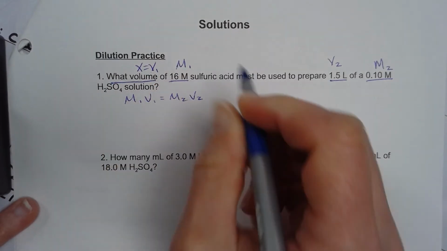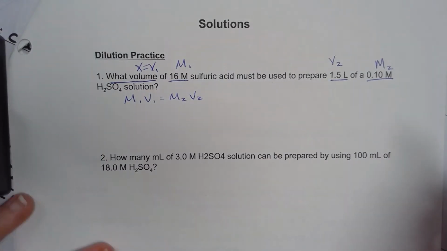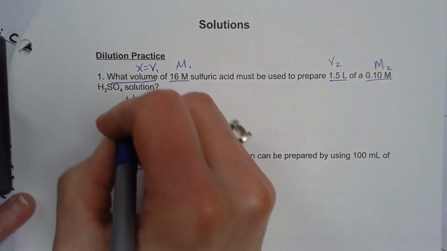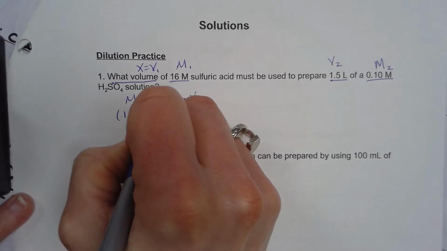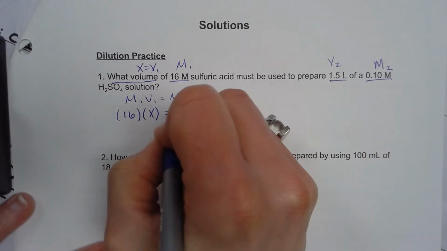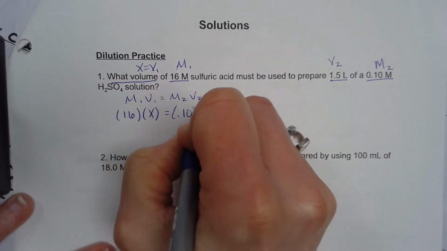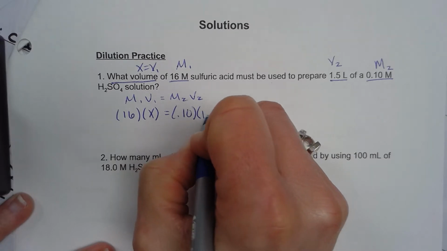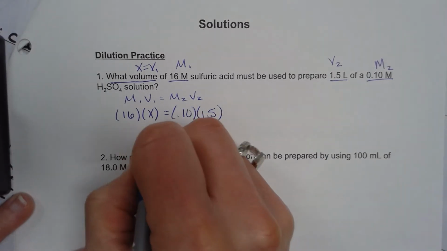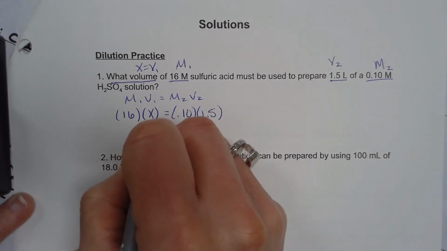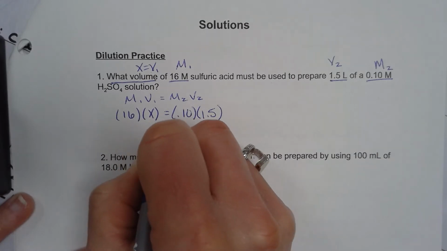We're going to take what we have identified and we're going to substitute in. M1 is 16, V1 is my X, equals M2, 0.1, and V2 is 1.5. Now when I solve for X, I divide both sides by 16. Use your algebraic rules here.